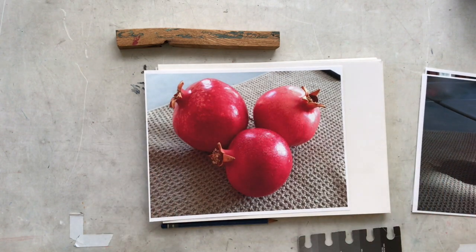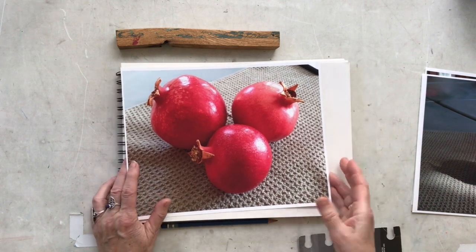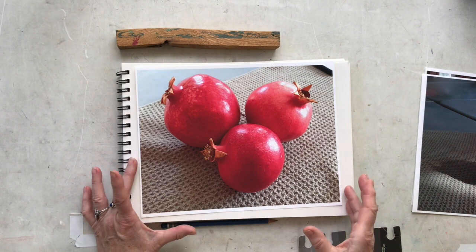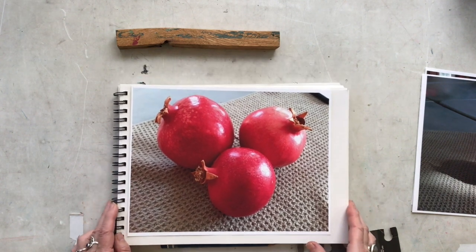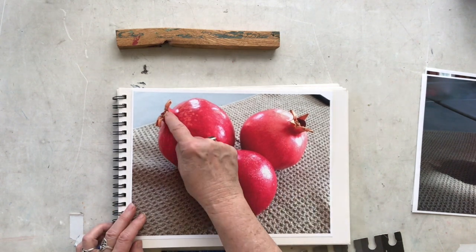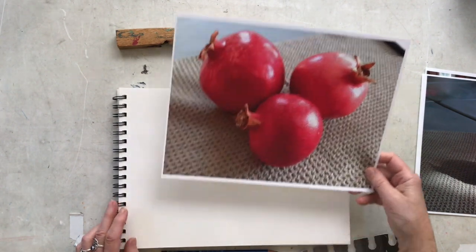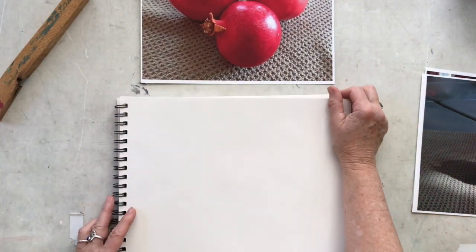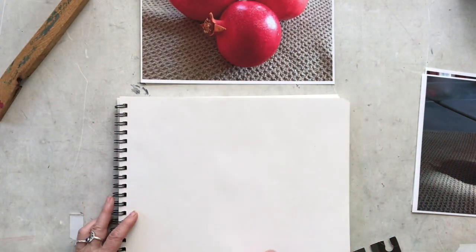Now, to approach this, what I want you to do is first, let's start with doing the contour drawing. Contour drawings are beautiful things to work with. They help us see the edges of things. And with these beautiful little tops to the pomegranates, it makes a great side light piece. So let me just do a quick contour drawing of this one here.